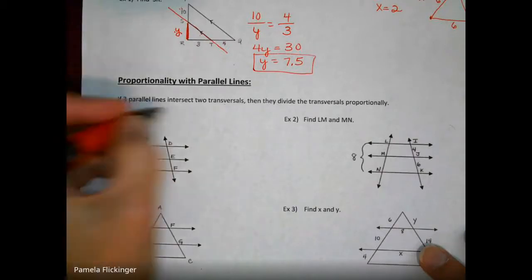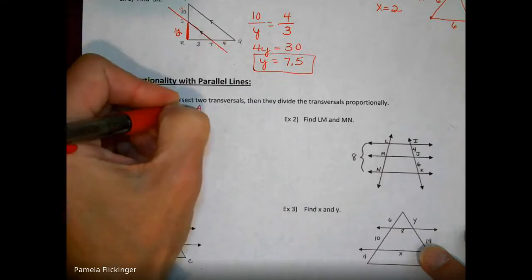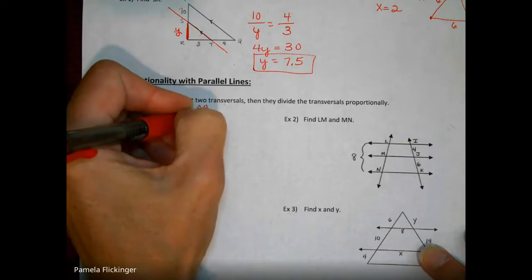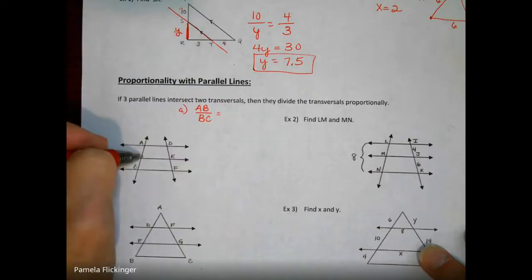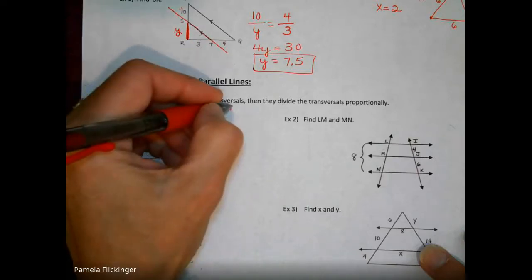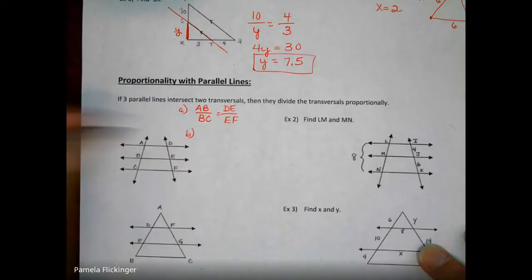Let's do a couple of them here. So I could do side AB over side BC, that's like the top over the bottom part. So over here, that would equal DE over EF. That's one.